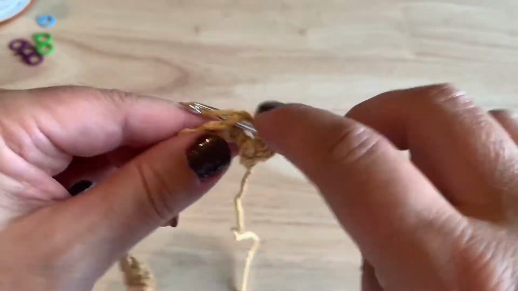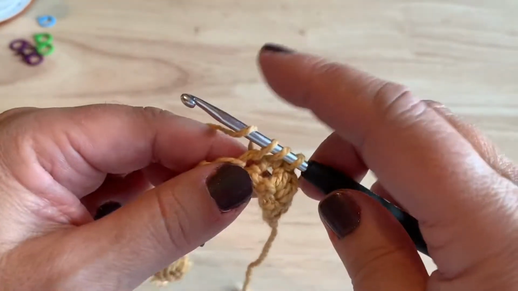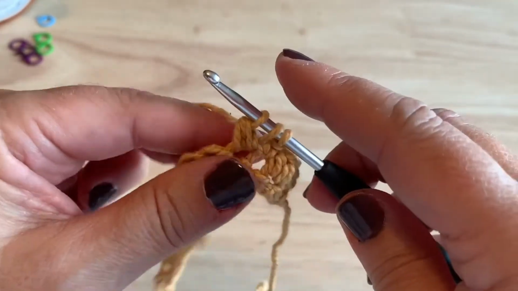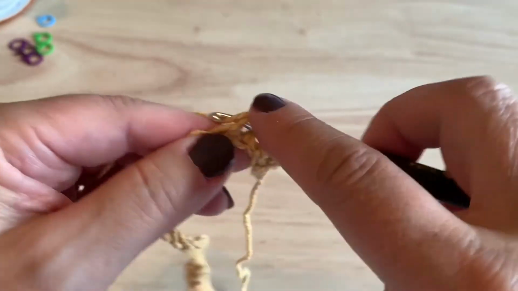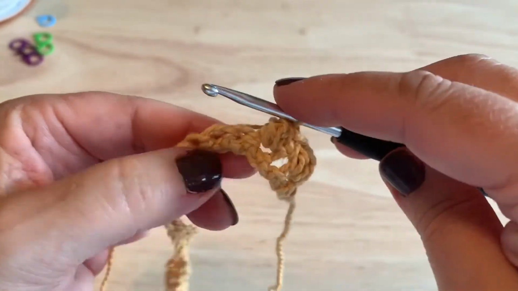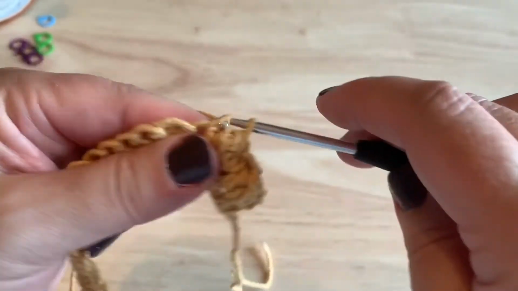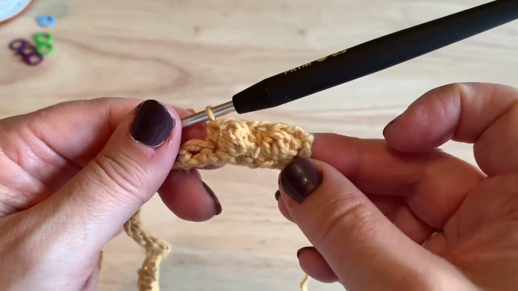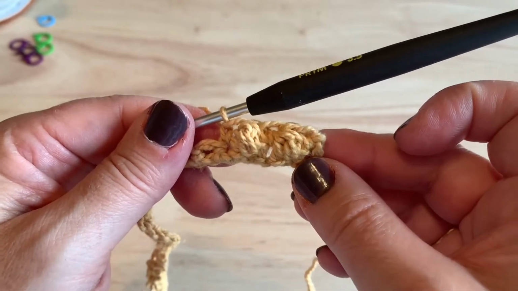Yarn over, insert, pull up a loop, yarn over, insert, pull up a loop, yarn over, pull through 3, yarn over, insert, pull up a loop, yarn over, pull through all 5, single crochet in the next. So we'll just repeat that down the row, alternating the bobble stitch and the single crochet.